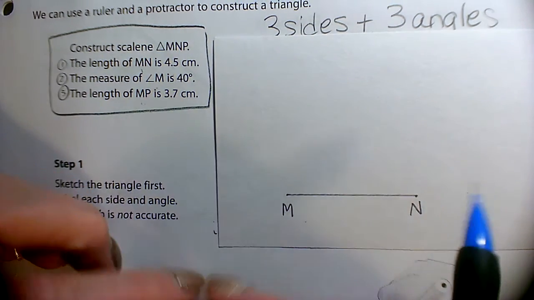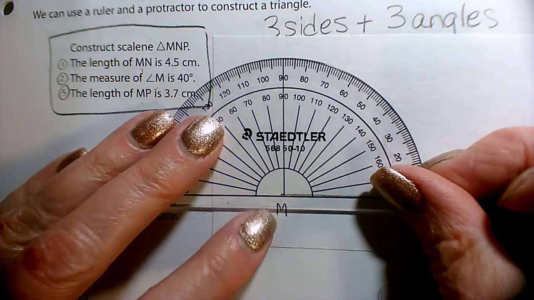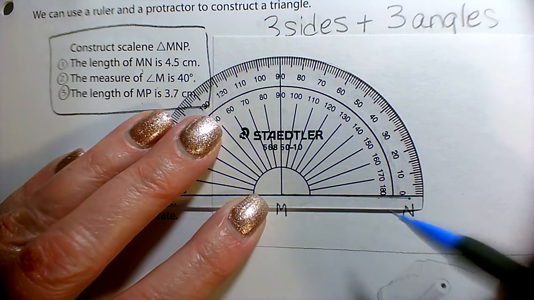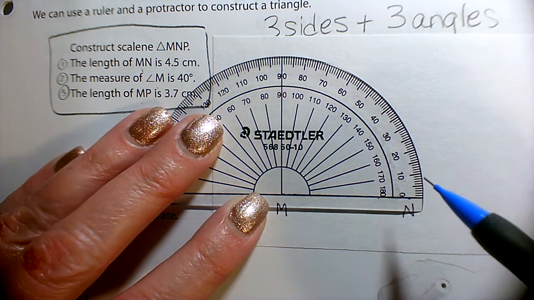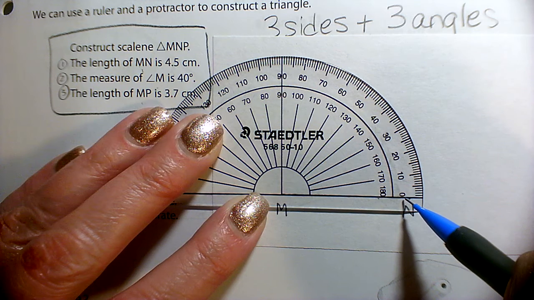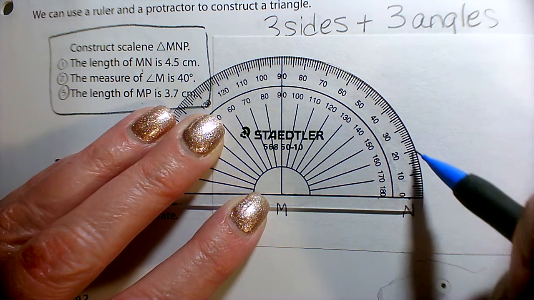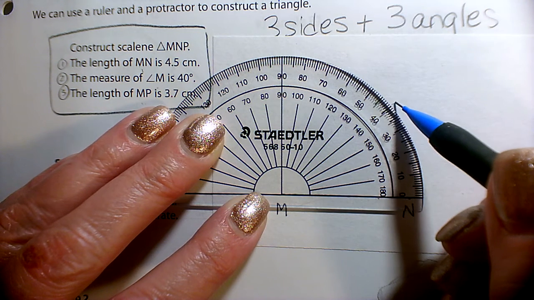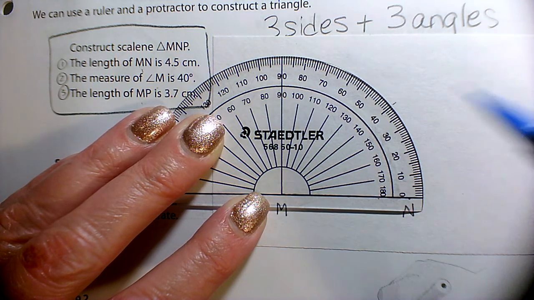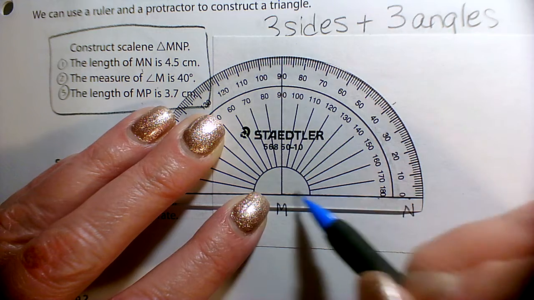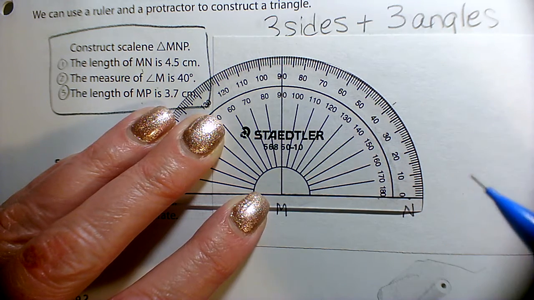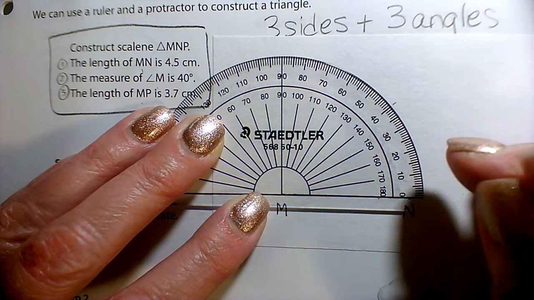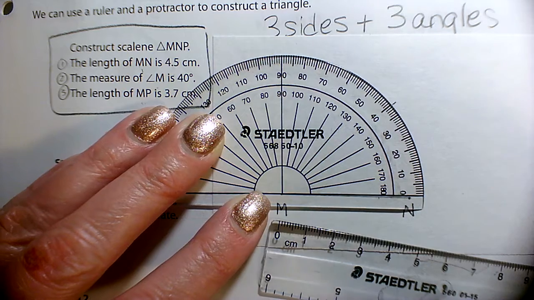So I'm going to put the vertex of my protractor right there on the corner. I'm going to line this up with my line. And I'm going to go 40, right? I'm going to start from 0 and go up to 40. I'm going to put a little tick at 40. 0, 10. And I'm drawing from this line up to 40, right there. Okay? And I'm going to put a little tick.